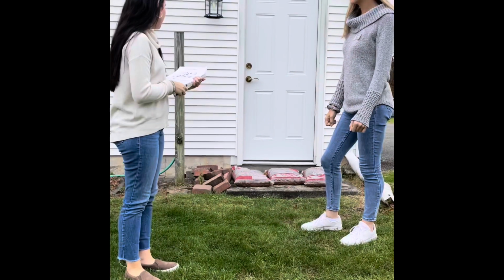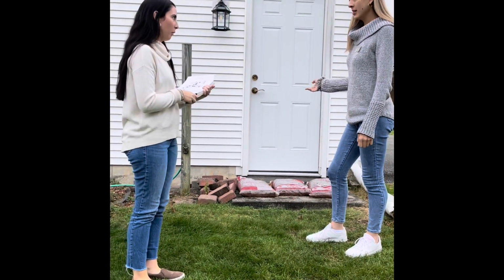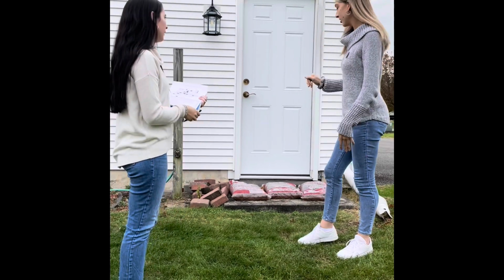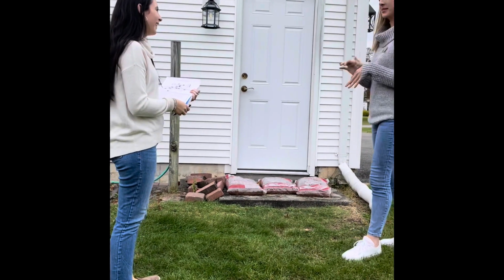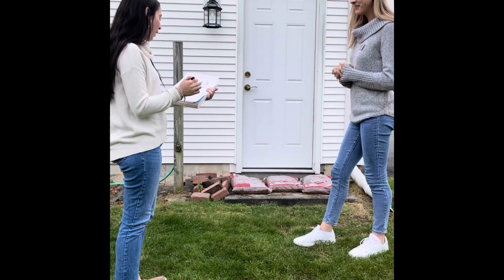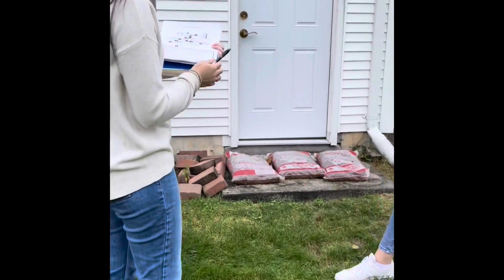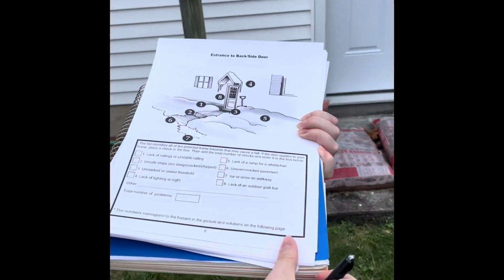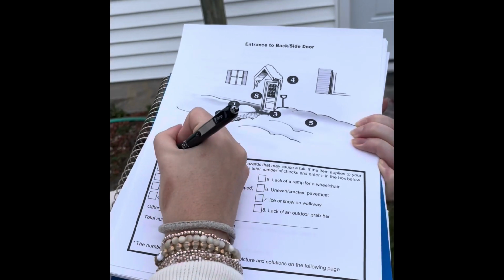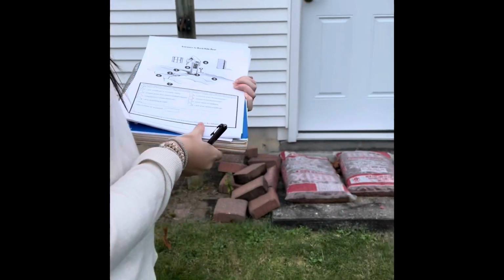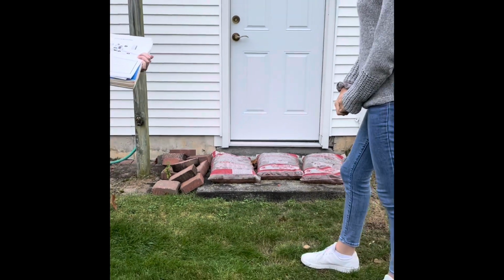Now we're at the entrance to your side door, correct? This goes straight into my garage. I don't really use it, so excuse that. That's okay. We again have another picture here, so we can compare. Is there a lack of railings or unstable railing? Correct, no railings here. Unsafe steps? Definitely, I'm thinking so.